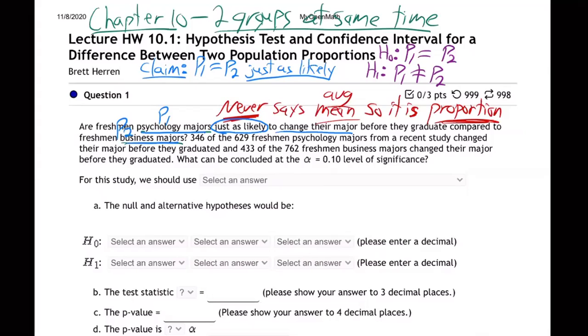Because that's the opposite. And which one is the claim? Is H0 the claim or is H1 the claim? See what the claim says right here? See how that's the same as what H0 has? See how this and this are exactly the same? So H0 must be the claim.